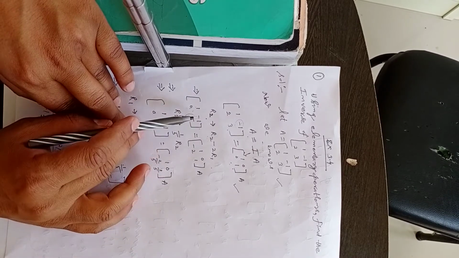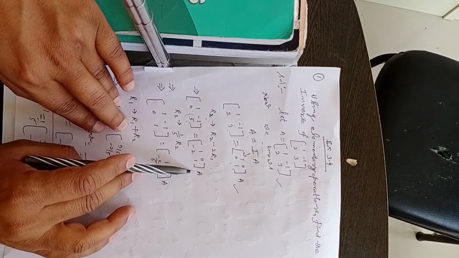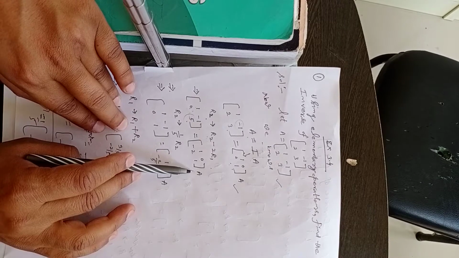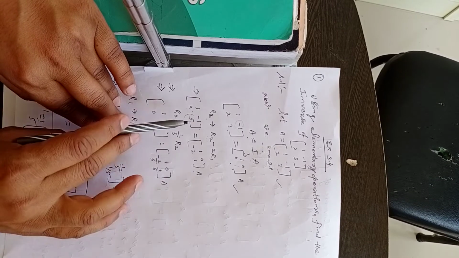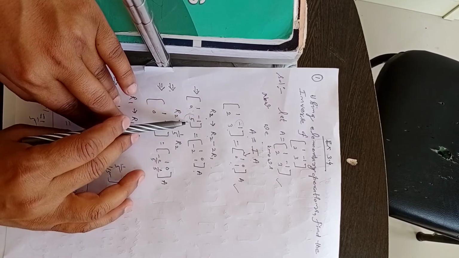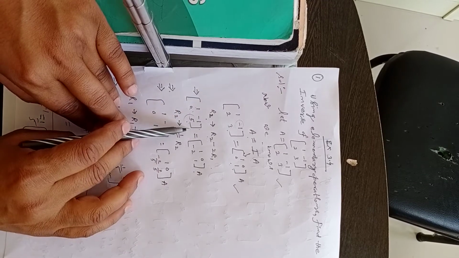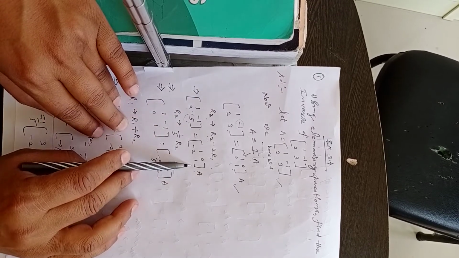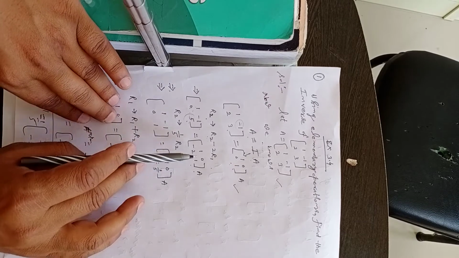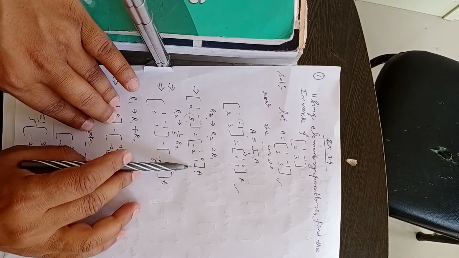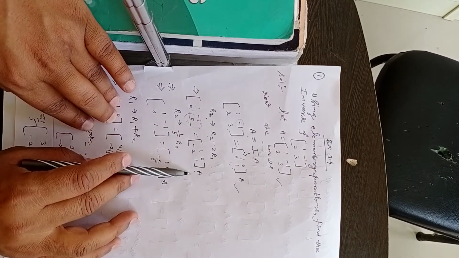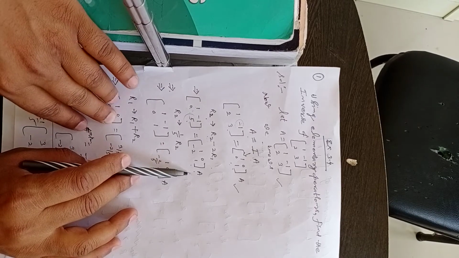And the same operation will be applied on the right-hand side. We have to keep in mind that we want [1 0; 0 1] on the left-hand side, but whatever operation we do on the left-hand side, we have to do it on the right-hand side also. So it will be [1 0; -2 1]. We have done the same operation on the right-hand side.